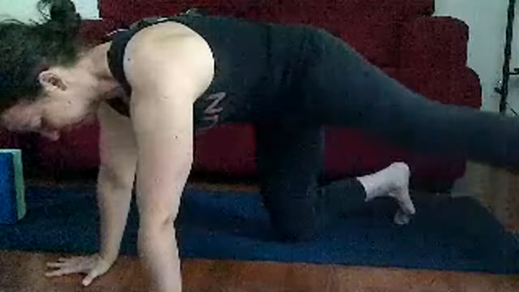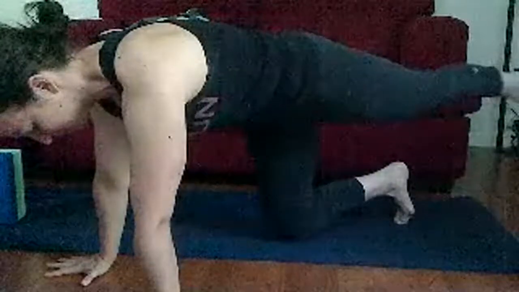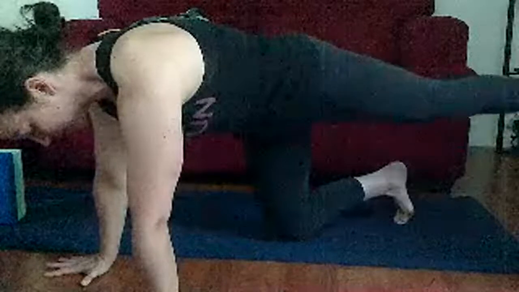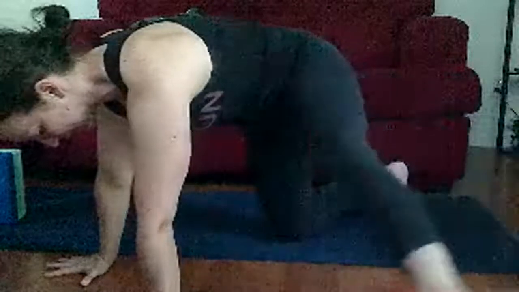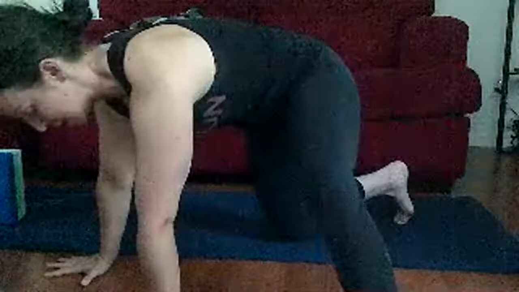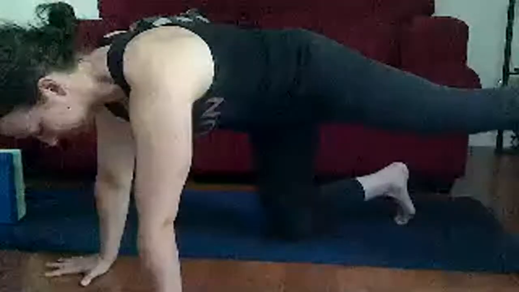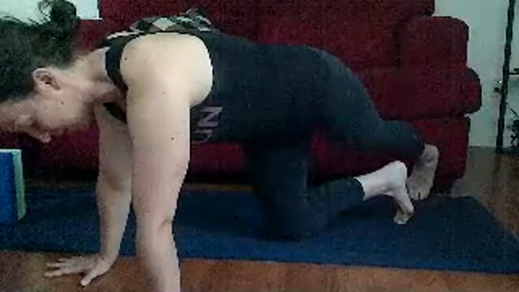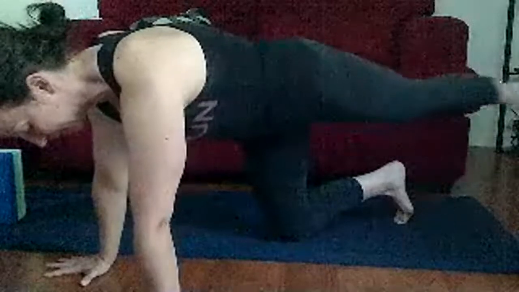and I circle, and I tap. I lift, and I circle. Turn the inner thigh up, tap. Good. Lift, circle. You can see how the hip naturally is rotating in the socket. You don't even really have to do anything. It's just doing that. Lift, circle.